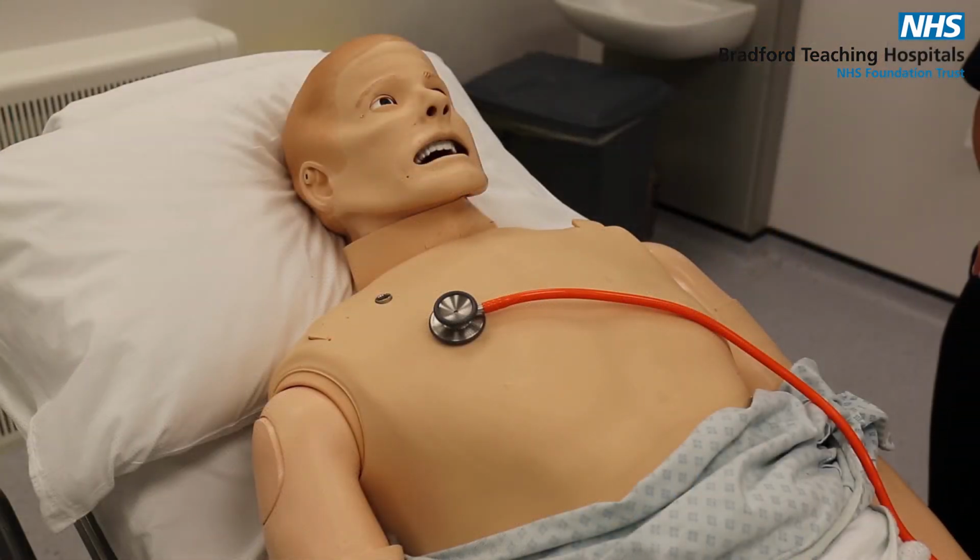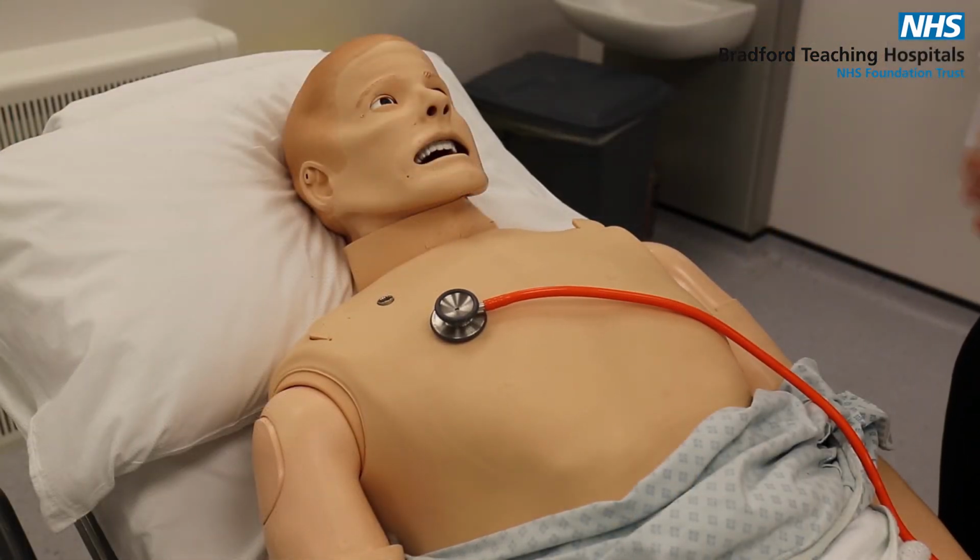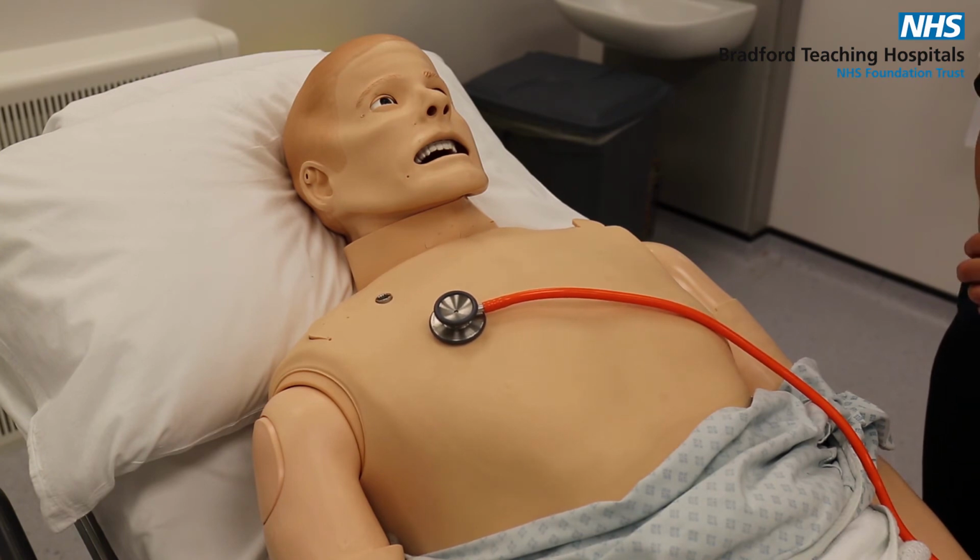So Simman has heart and chest sounds, so it's really important as part of your patient assessment that you have a listen to the sounds.